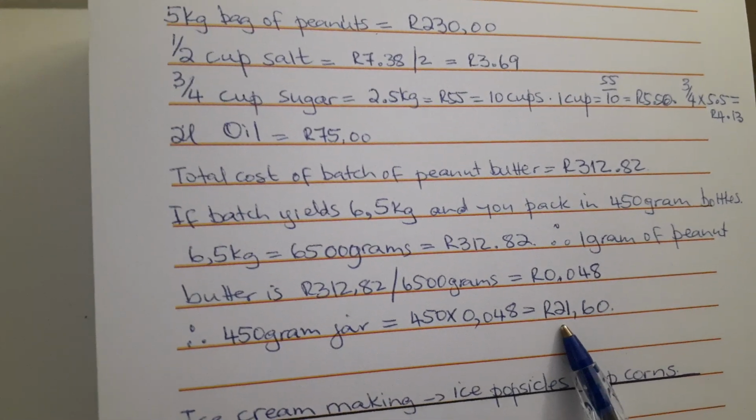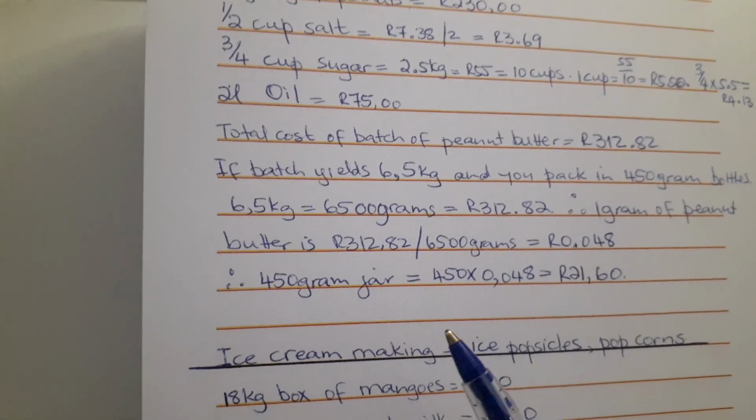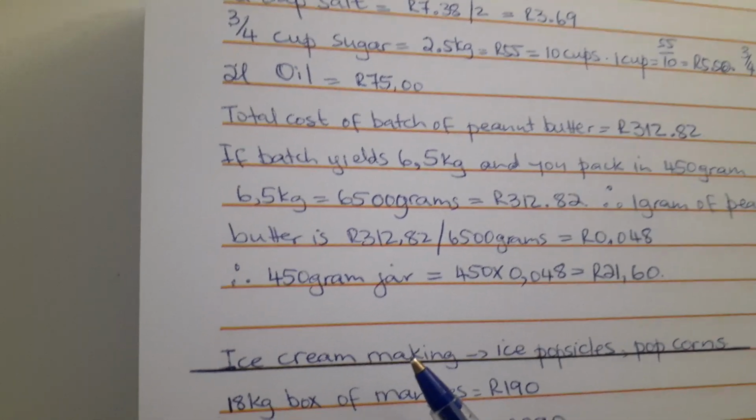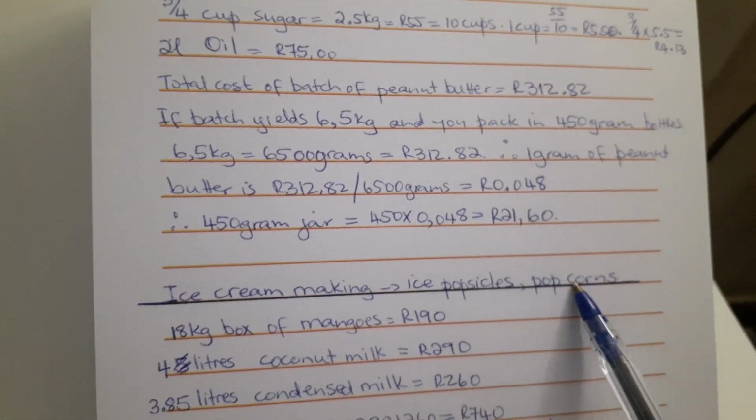So we will end it here today, this is part 2. In part 3, we will do ice cream. If you want to do ice cream, that you can also use for ice popsicles and popcorn.